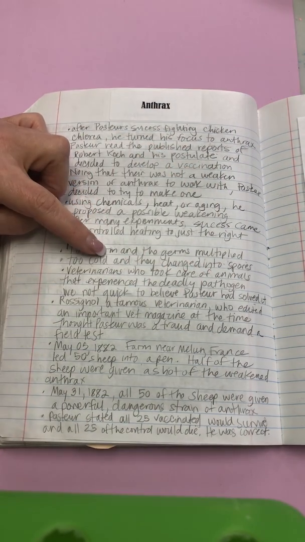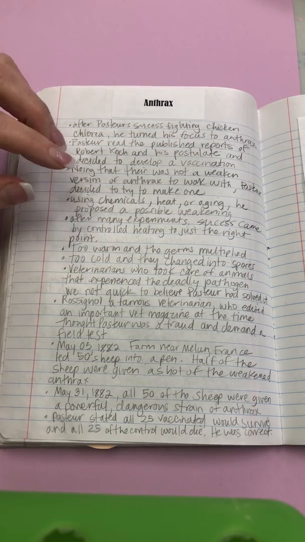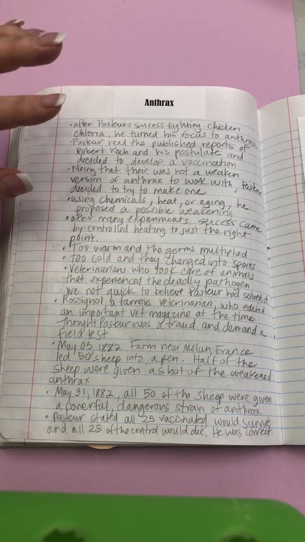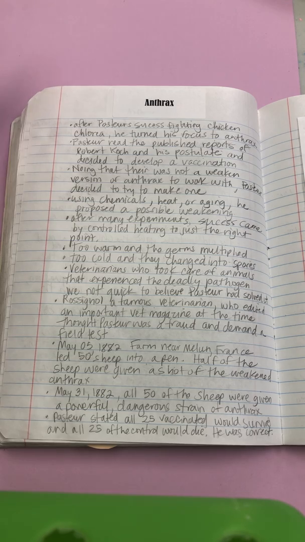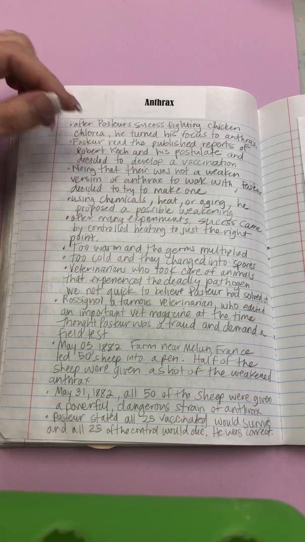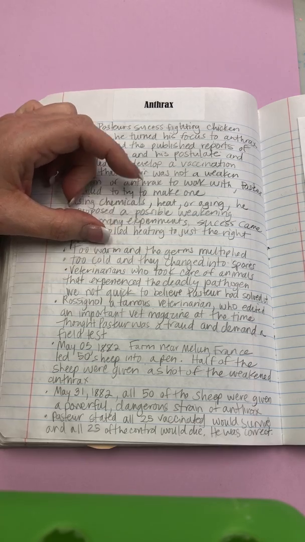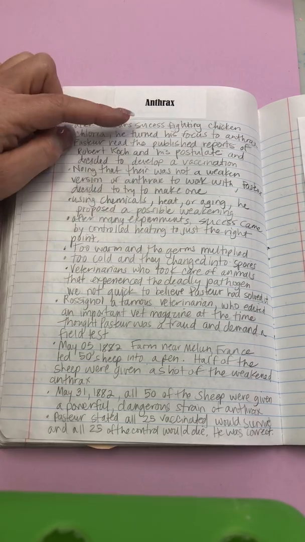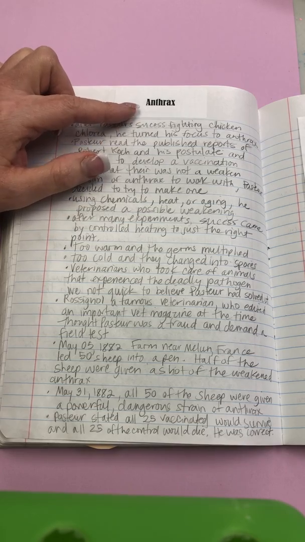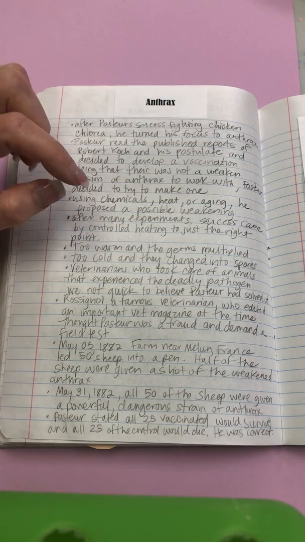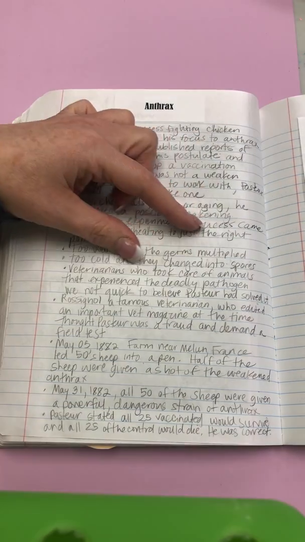And so he had to work really hard to get just the right point, and he was able to figure out exactly the right temperature to where it was not too warm to grow or too cold to create a spore, but right in the middle, to where it would weaken the bacteria. And this bacteria, I think I said already, is Bacillus anthracis, and that is a bacilli, a rod-shaped bacteria.